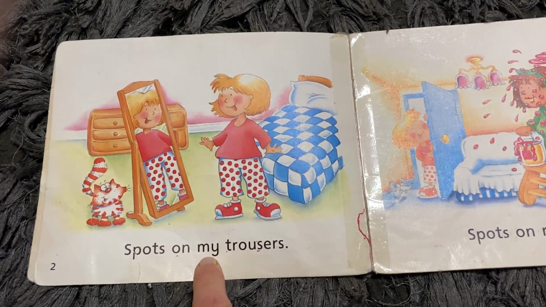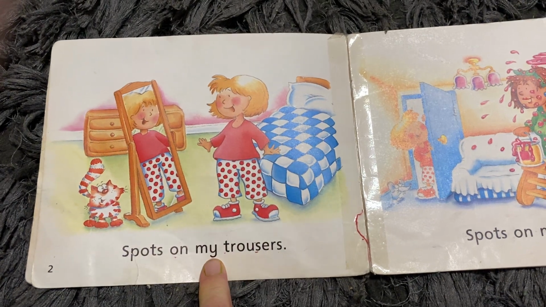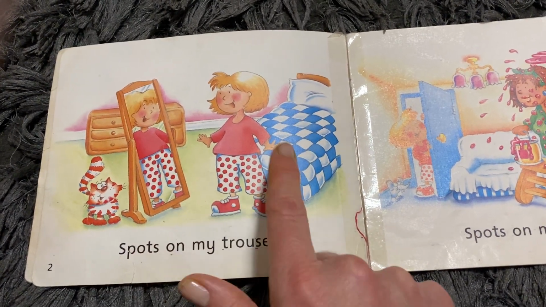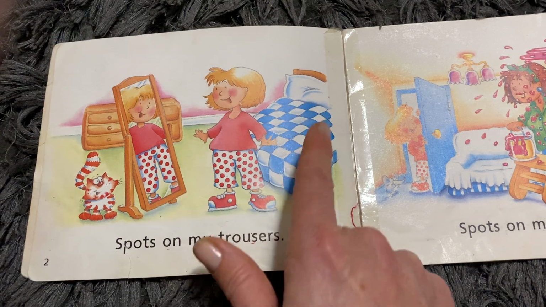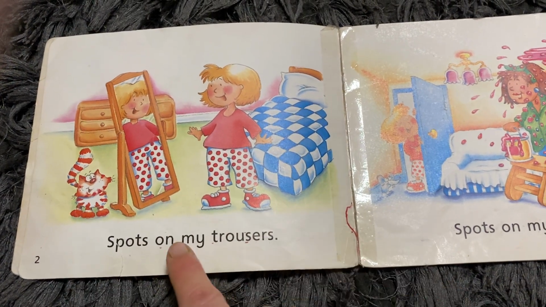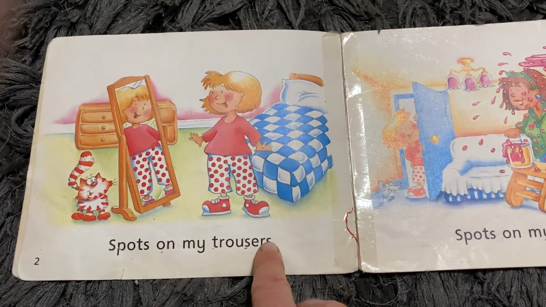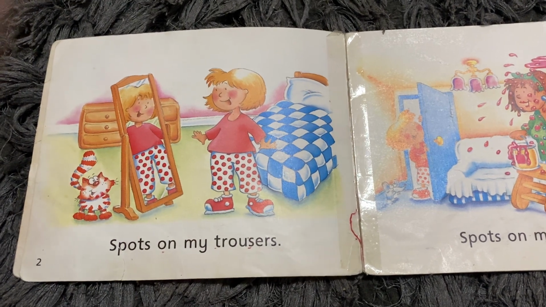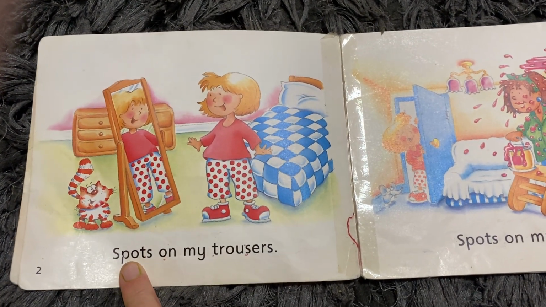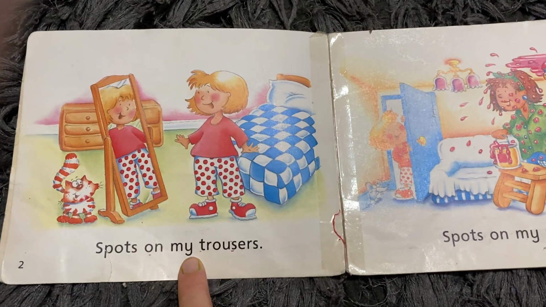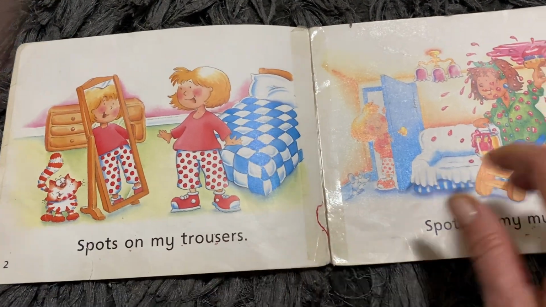Oh, this is one of our tricky words. Can you remember what that tricky word is? My, right? So where are the spots in this picture? It starts with t. Use the picture to help you. Trousers. Okay, now go back and read all of that sentence. Point at the words: spots on my trousers.